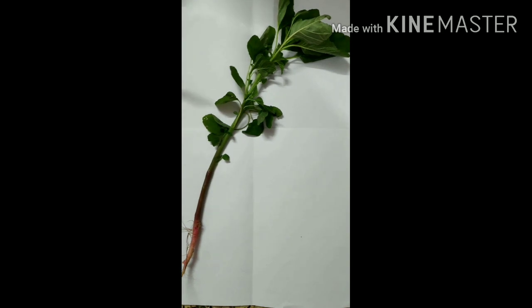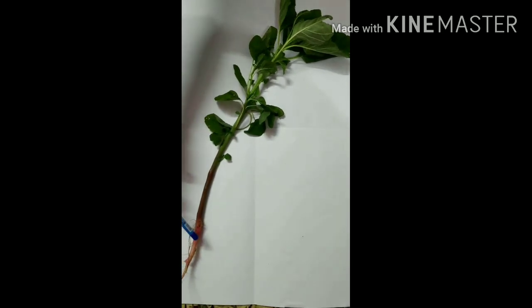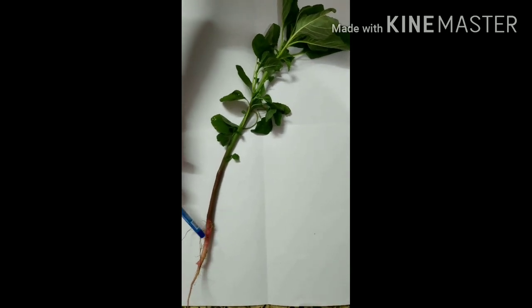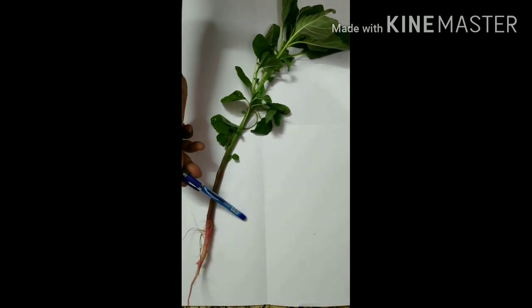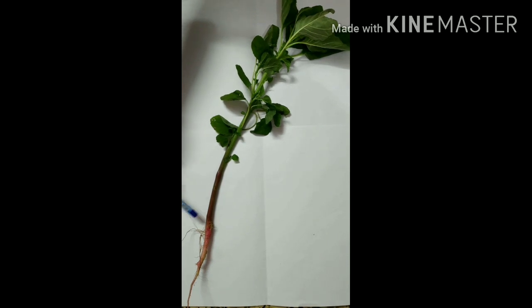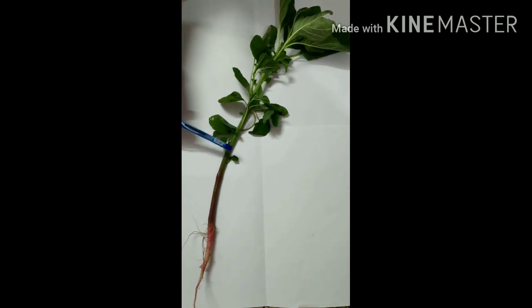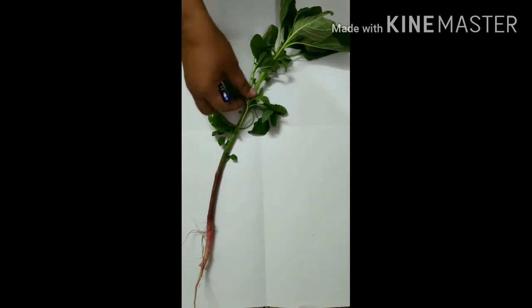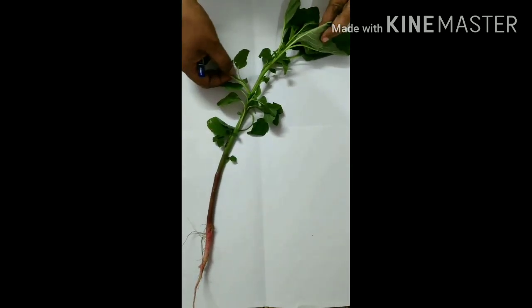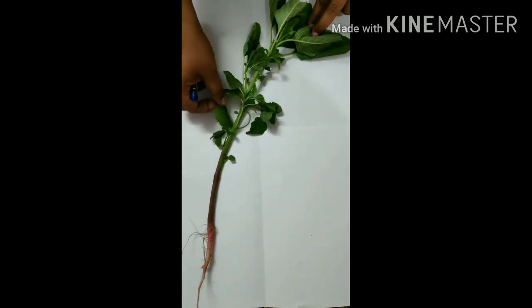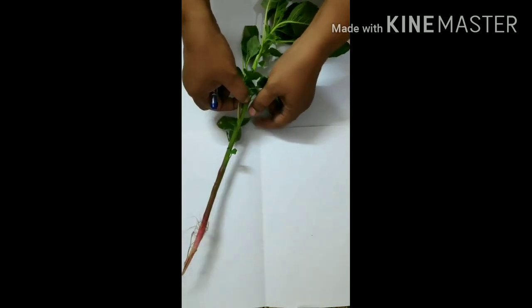See the plant which is in front of you. We can see the parts of the plant. This part is called the root. It is an underground part, so it grows below the soil. Now this portion is the stem. This part grows above the soil. The stem bears branches. See the branches, small branches, and also leaves. Apart from leaves, the plant also bears flowers and fruits.